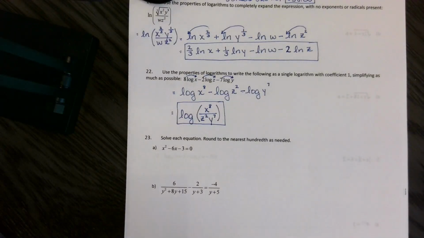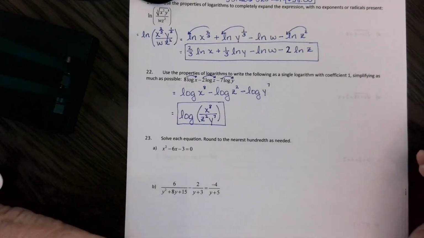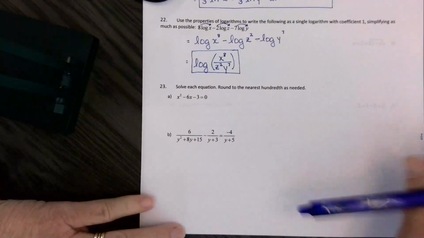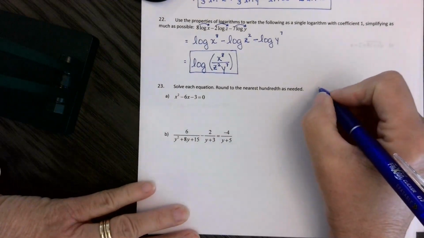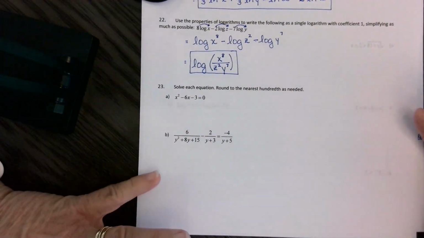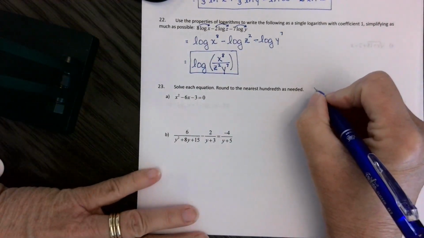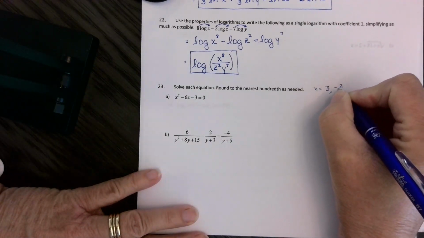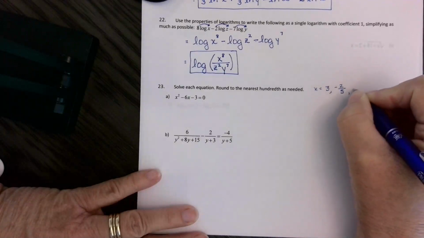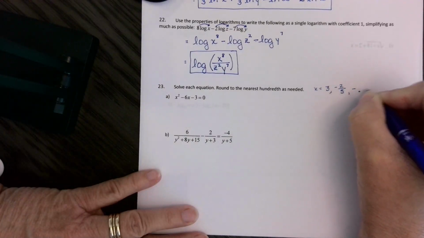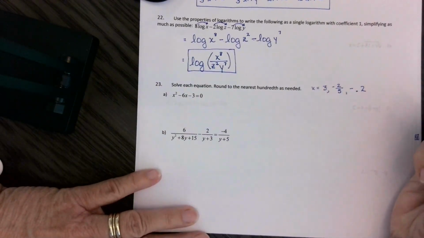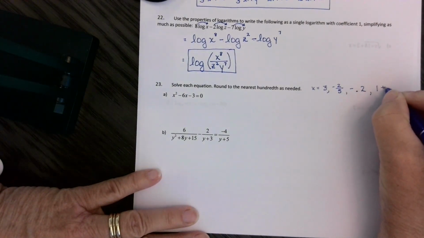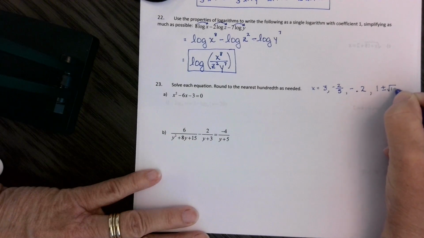Okay, hopefully I can get these all done in the last video. What we're going to do here is solving. So anytime you see solve, you need an answer like x equals 3, maybe negative 2/5, even a negative 0.2, something like that. It may even be something that looks like 1 plus or minus the square root of 10.